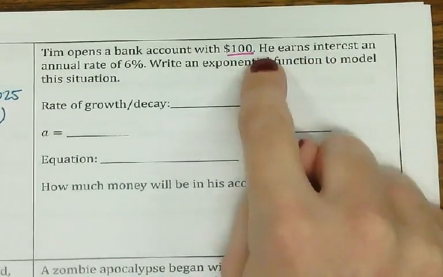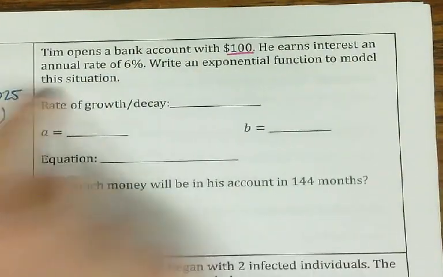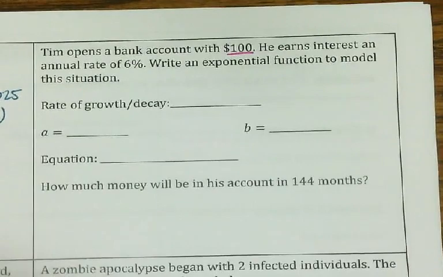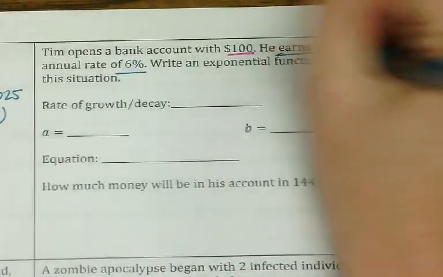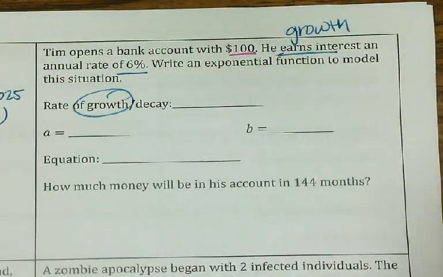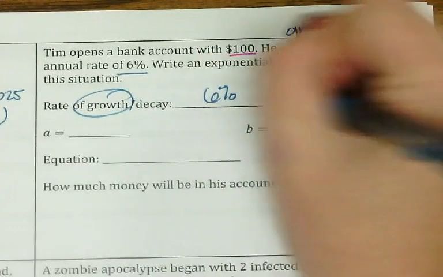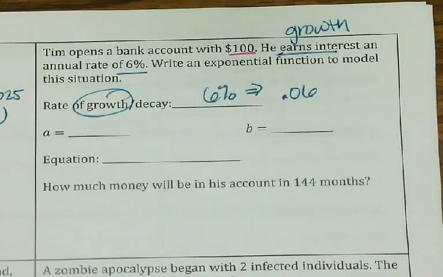All right, so here we go. Tim opens a bank account with $100. He earns interest at an annual rate of 6%. So if he's earning interest, guys, is this growth or decay? Growth. So that's how we know. This is a rate of growth. So my rate of growth is that 6%. If we want to turn it into a decimal, it's 0.06.